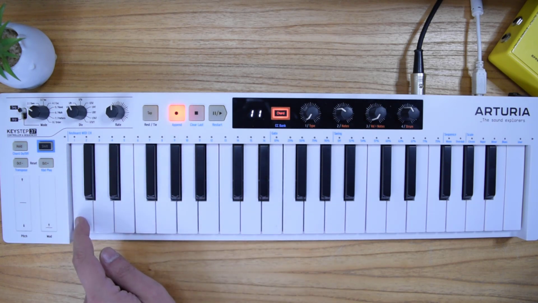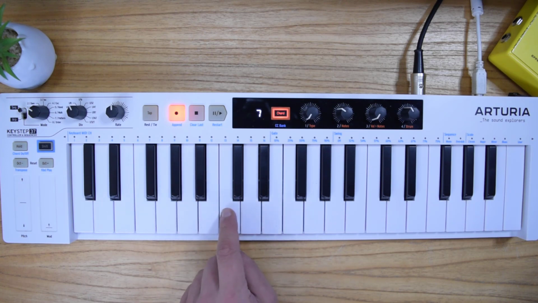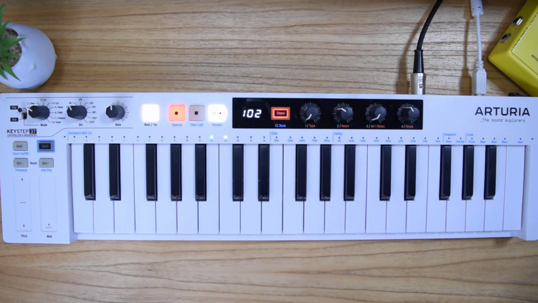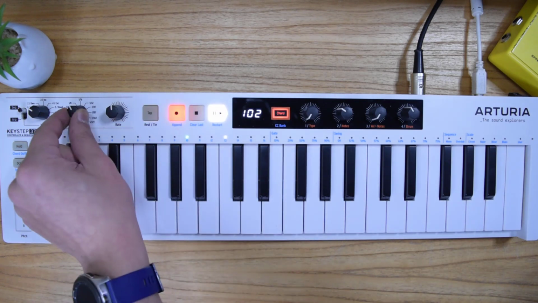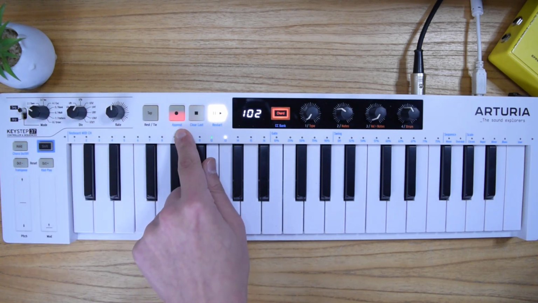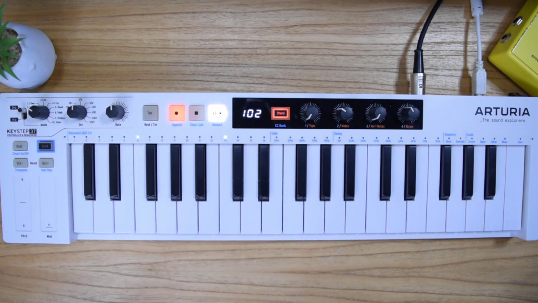So I'm going to be doing 1, 2, 3, 4, 5, 6, 7, and 8. And right there is going to tell you how many steps you recorded. And when we do play, there you go. Now, you can still use the divisions to go faster. And this will blink, because it's going to tell you how fast you're going. So for now, I'm just going to go there. And that's it. It's easy as this.